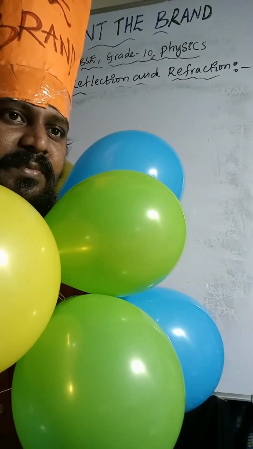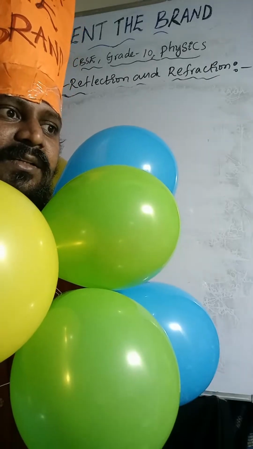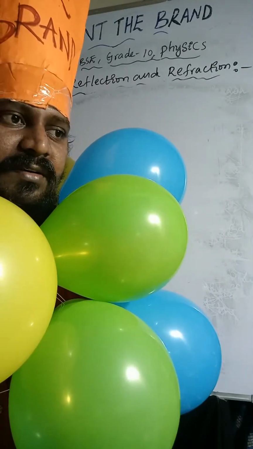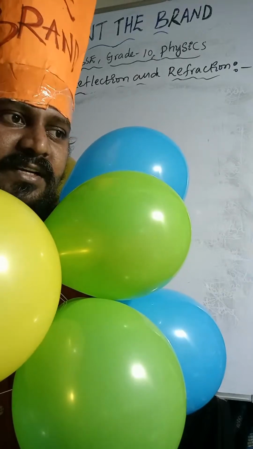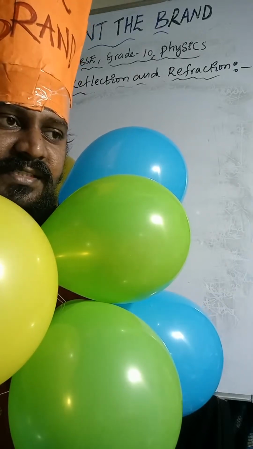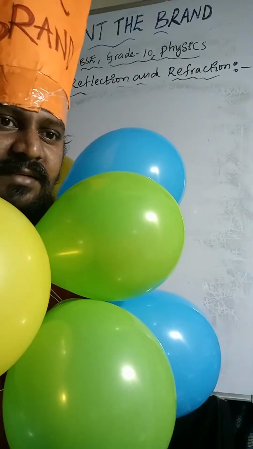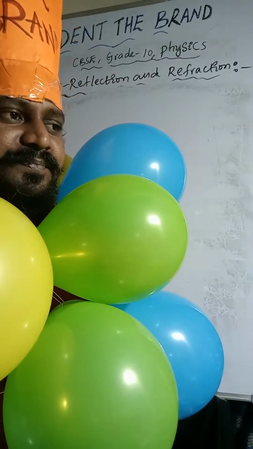After that, we discussed concave mirror and convex mirror. Concave mirror is also known as converging mirror. Convex mirror is also known as diverging mirror. Ray rules and image formations are related to spherical mirrors.